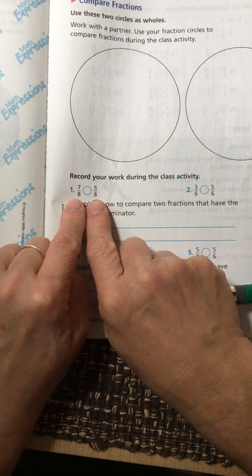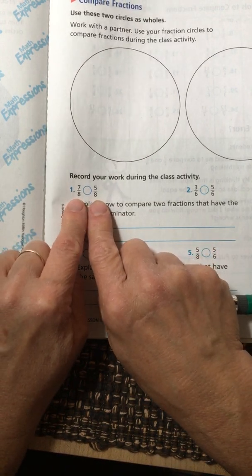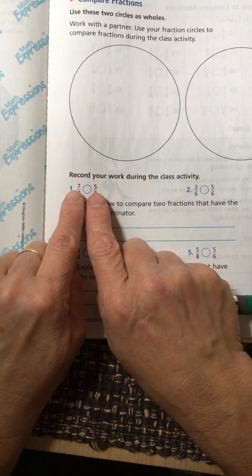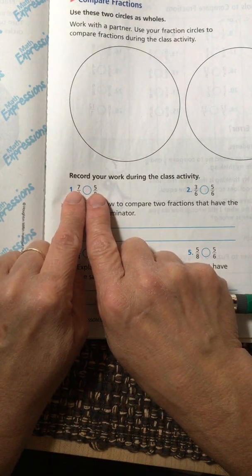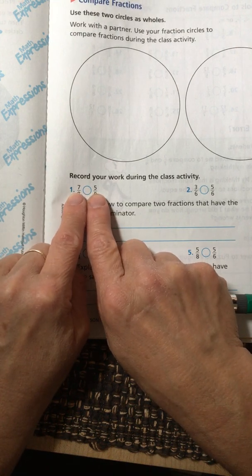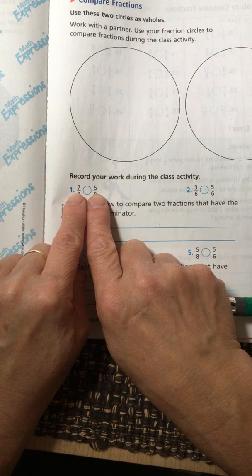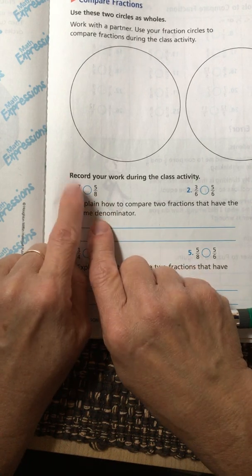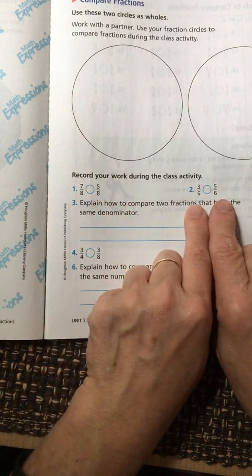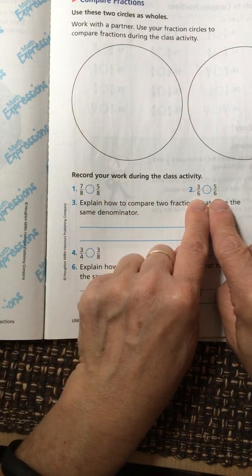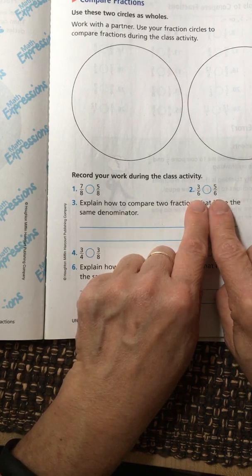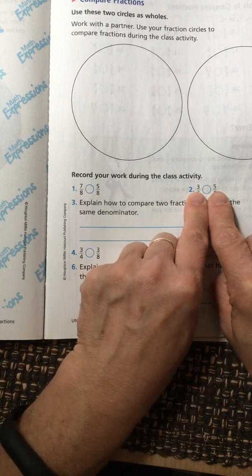If they have the same denominator and it's a tie, then you must look at the numerator to break the tie, because eighths are the same, but 7/8 and 5/8 are not the same. This is more pieces of eighths than this is. So far, if you look at the denominator, the downstairs denominator, this is a tie. So to break the tie, you look at the upstairs numerator.